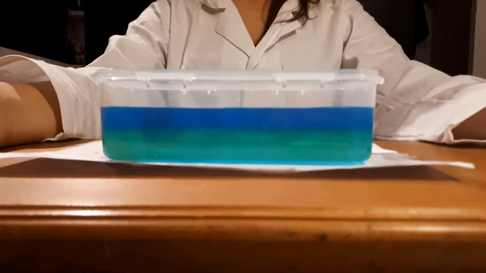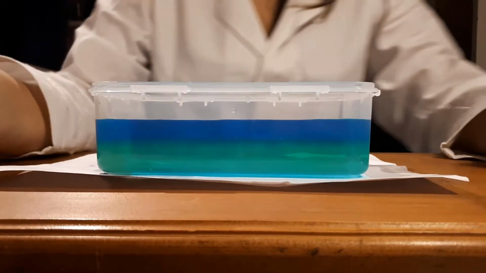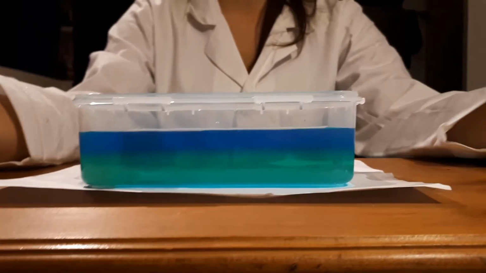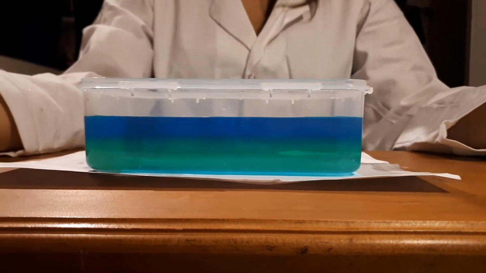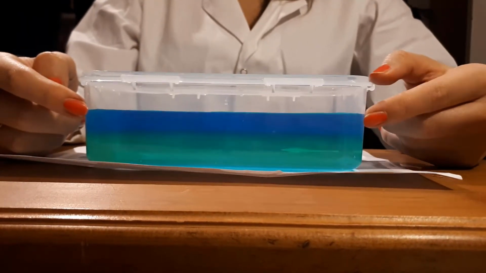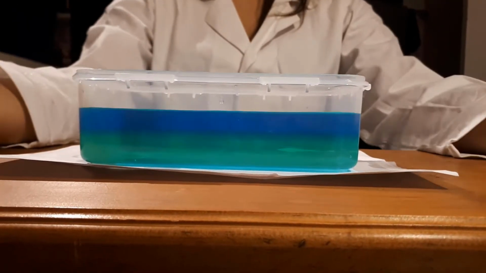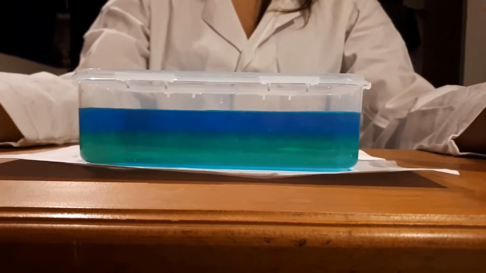So why did this happen? Well, because we added salt to the tap water and made it salt water, the density increased. And because the fresh water still has that lower density, it's able to float on top.